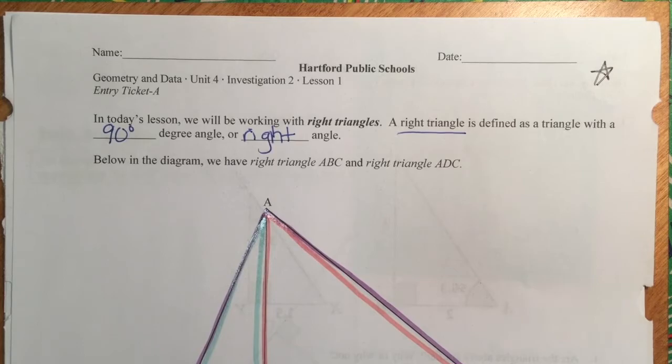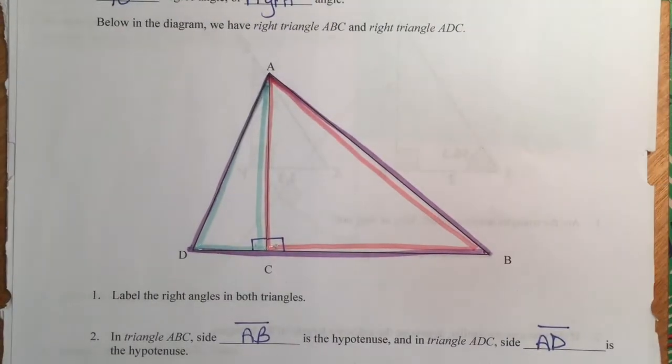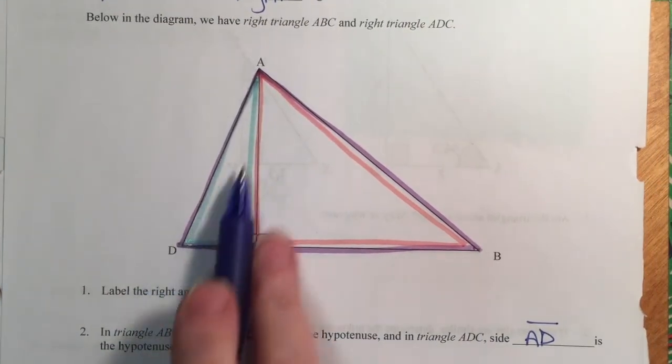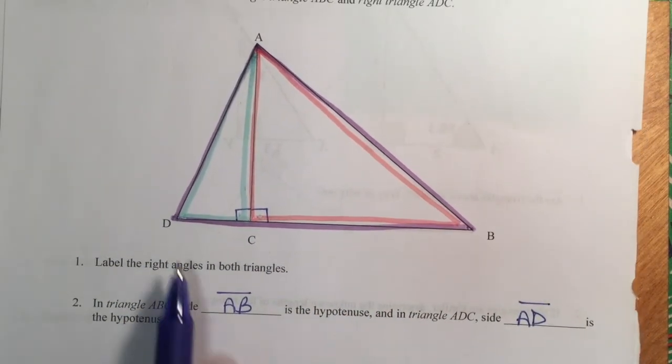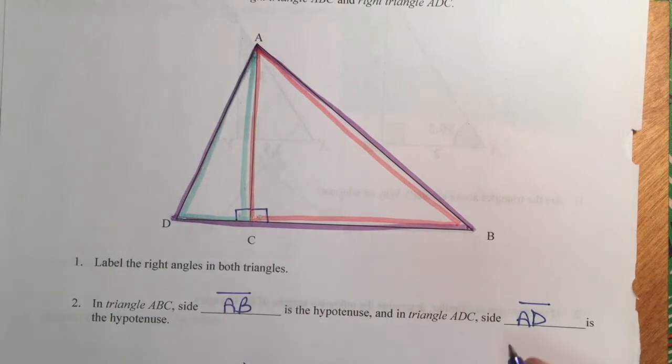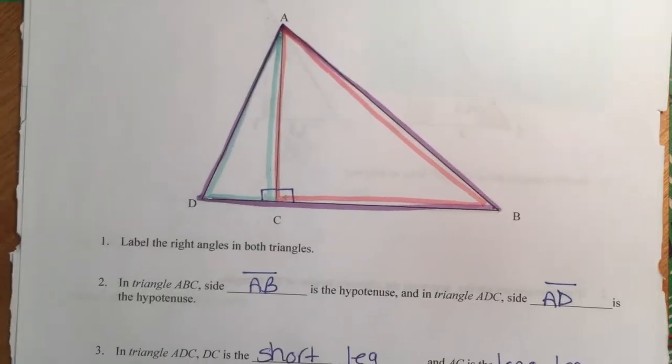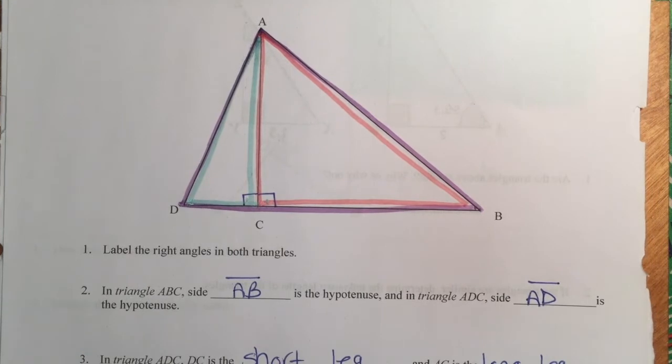Okay. In that triangle ADC, the green one over here on the left, DC we would call the short leg, right? Of the two legs, one is shorter, one is longer. AC is the long leg. And we're going to call the parts of the right triangle the short and the long legs and the hypotenuse.